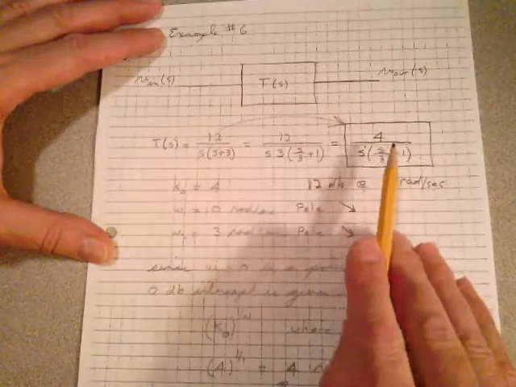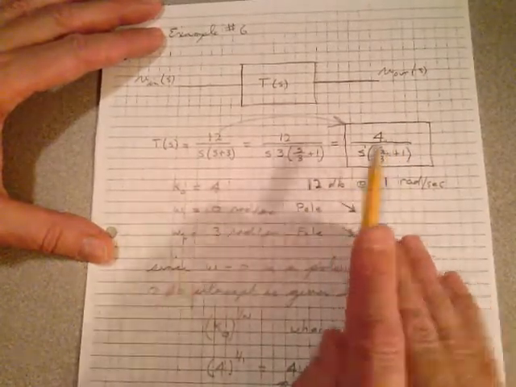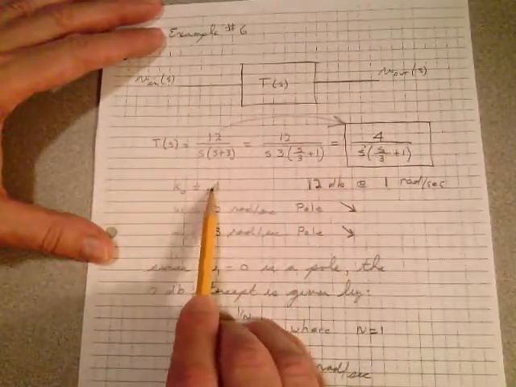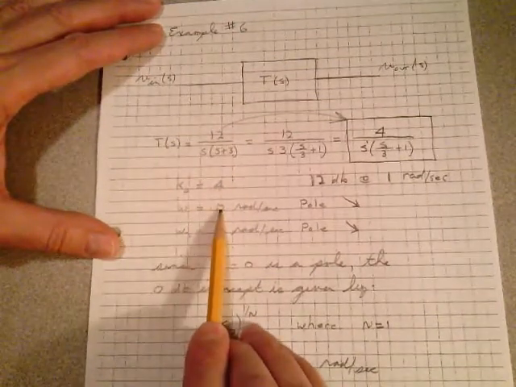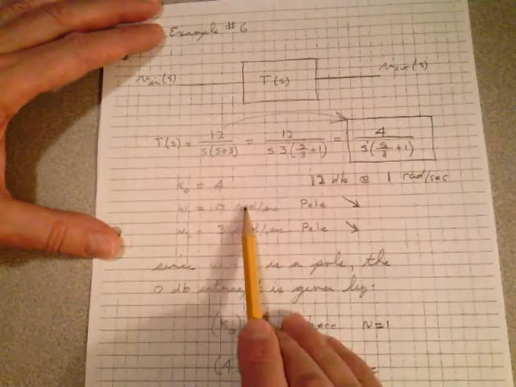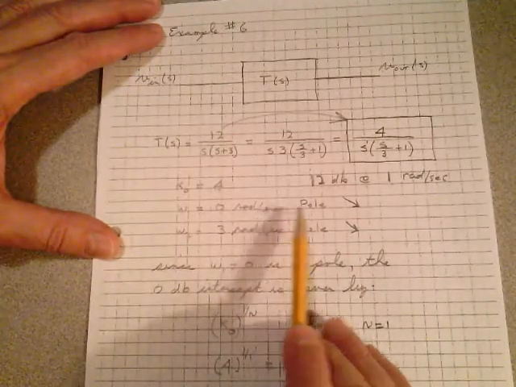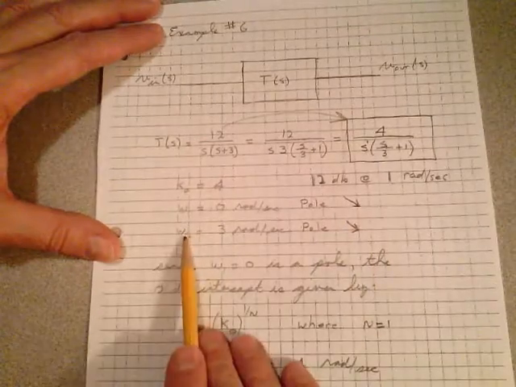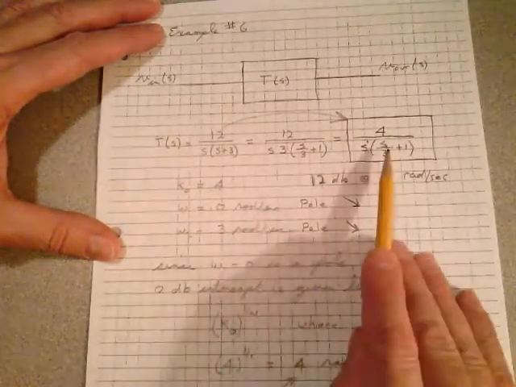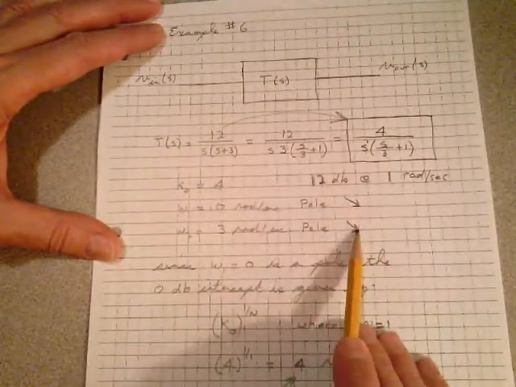What you're going to do when you see this transfer function is you're going to get your K0, but we're going to use this in a minute. You're going to move right to omega 1. Your first break frequency is at 0 radians per second, and it's a pole. It's in the denominator. It breaks down. Omega 2 is 3 radians per second. It's also a pole. It breaks down.